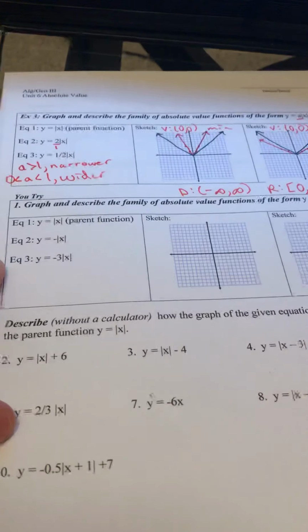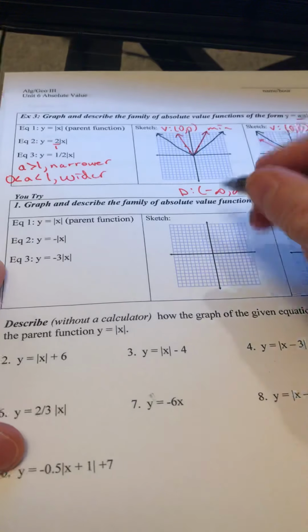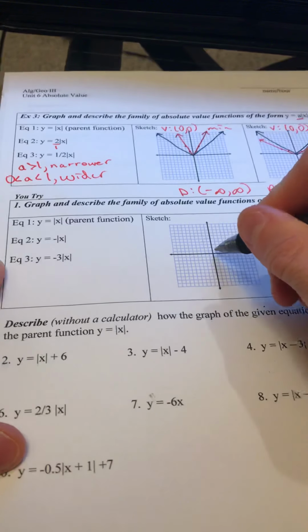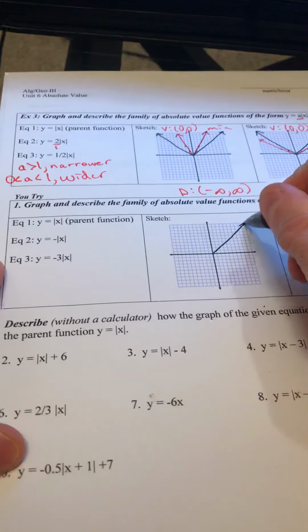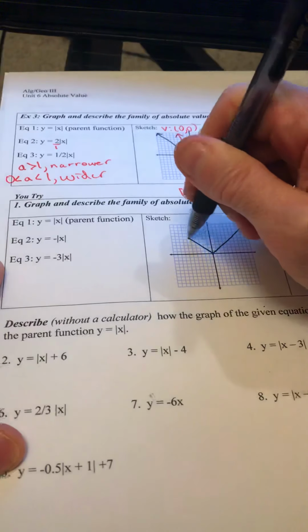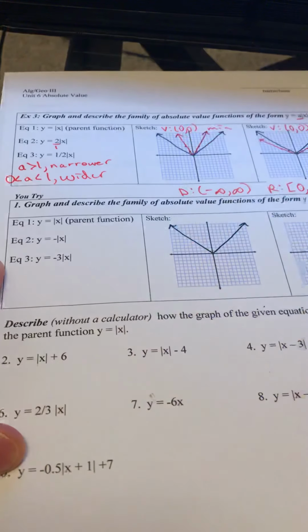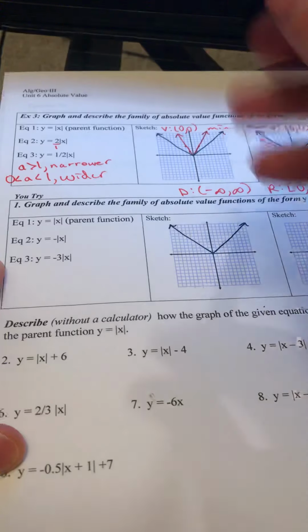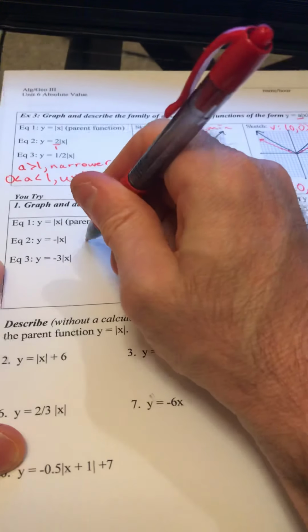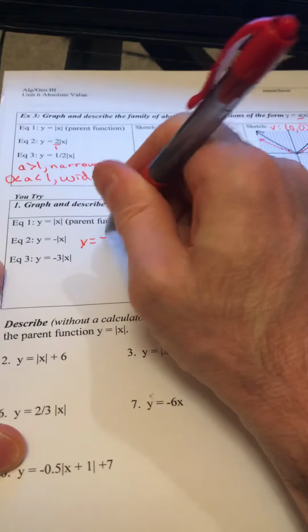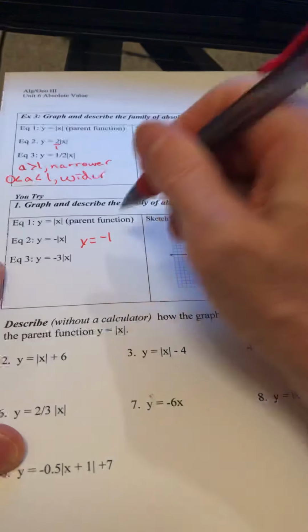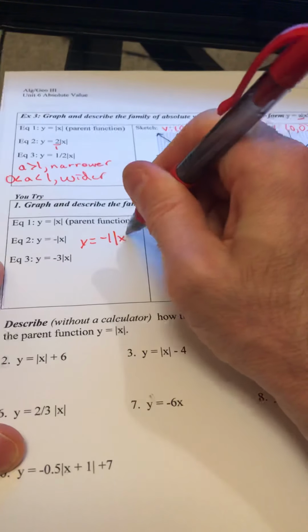So, again, for the first one, I am going to sketch a parent function. Now, I am going to rewrite this first one as y equals -1 absolute value of x.